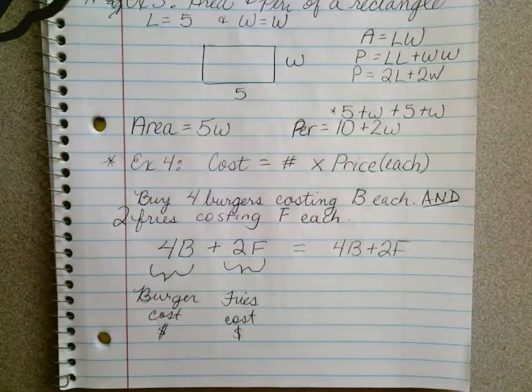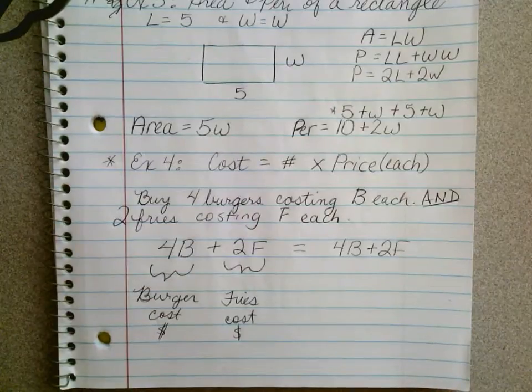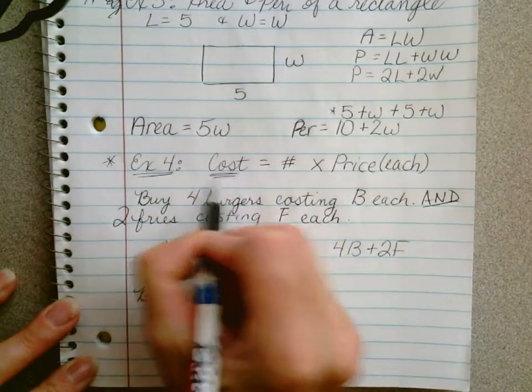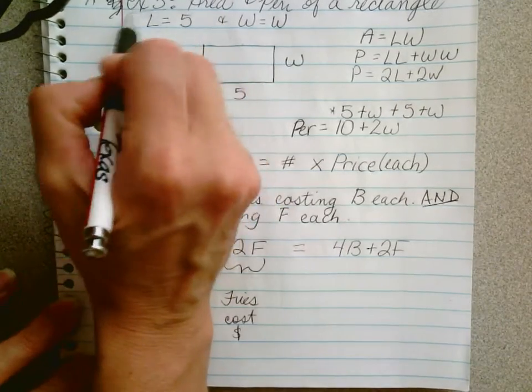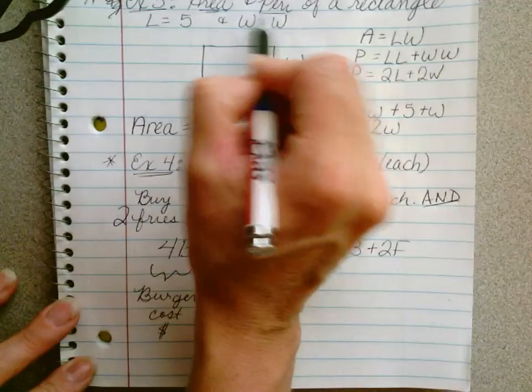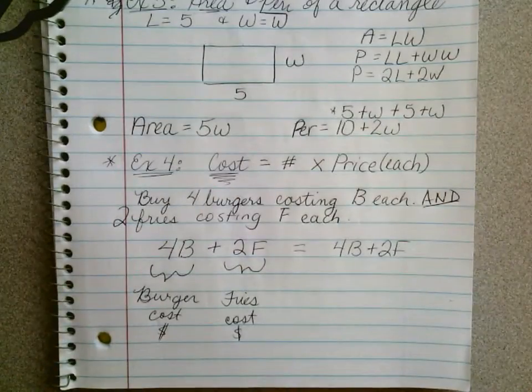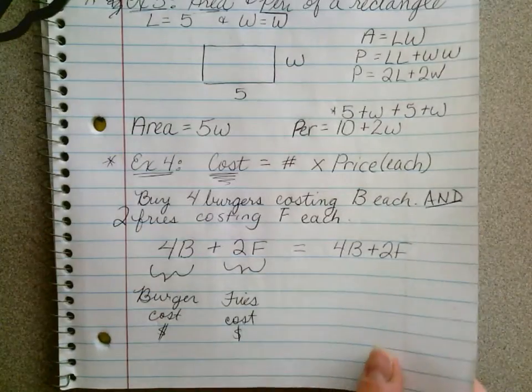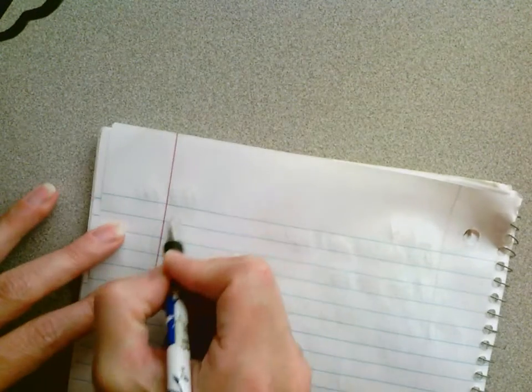So far we've dealt with area and perimeter, found at the top of page 15 in bold. We've also dealt with cost. So example 4 is a cost example. Example 3 is an area and perimeter example. Again, your book has extra examples associated with those things. Last thing is going to be example 5.